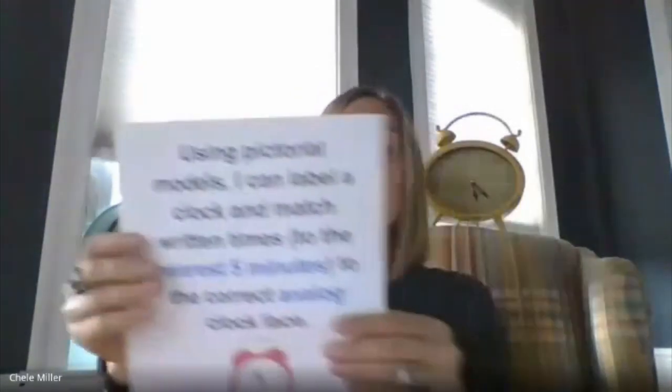Little clue behind me as to what we're working on this week. That's right, telling time. Our learning target for today is using pictorial models. I can label a clock and match written times to the nearest 5 minutes to the correct analog clock face.